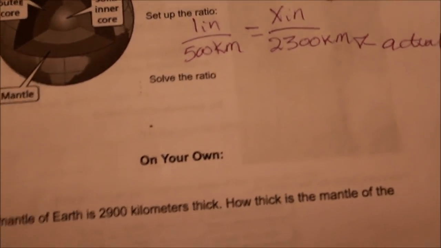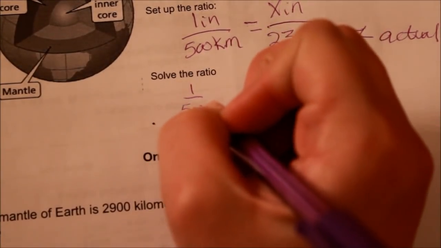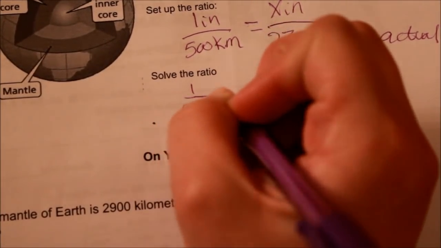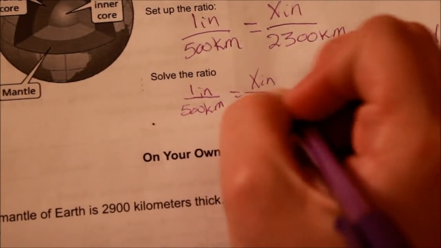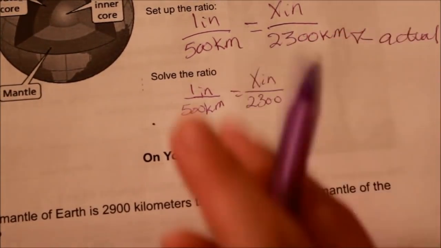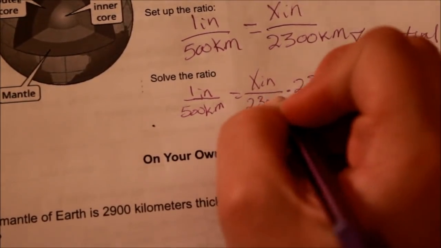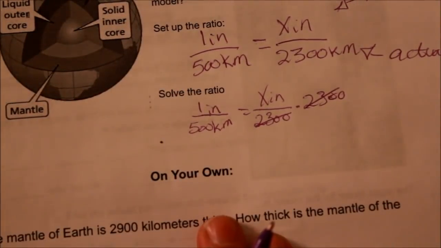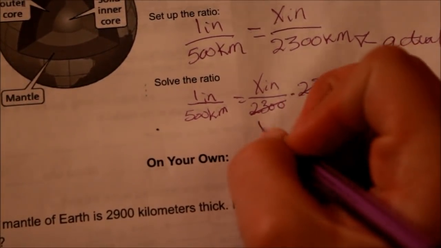Now we're going to solve this ratio. We have 1 over 500. Keep your units, please. They are important. We're going to multiply by the 2,300 to get that x by itself, because multiplying is the opposite of division, then we get x by itself.